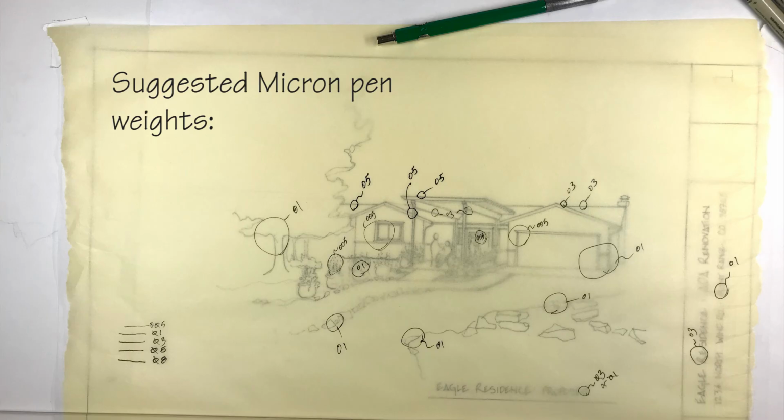All right. So this is basically a drawing very similar to the one that we just finished. This is that ink rendering you saw a moment ago. And I drew it, and then I just started making notes on what the pen sizes are. You can also see that there's now 2 scale figures, not just one. And I'm just going to pause here for a minute. If you would like to screenshot this, these are suggested pen weights.